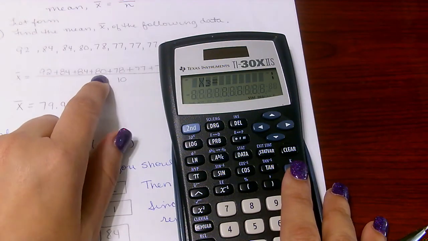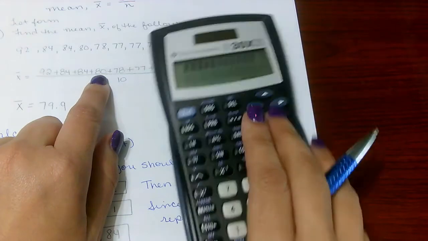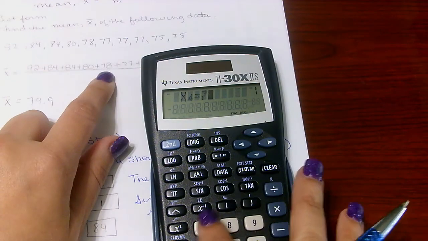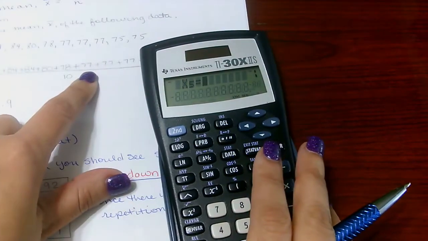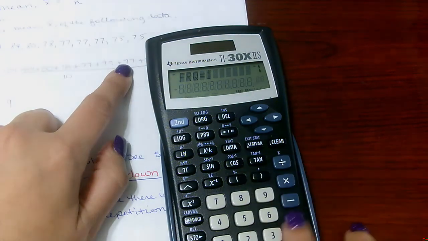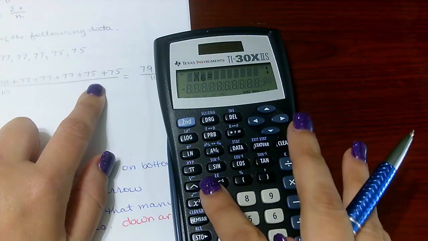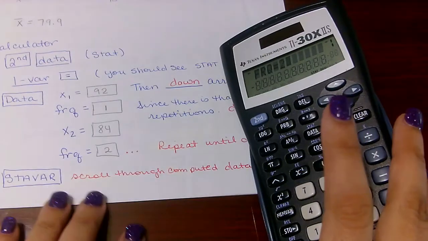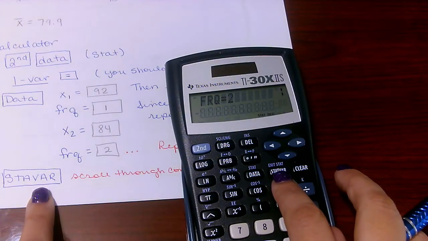X3, this is going to be our next number, which is going to be 80. We only have 1, so I'm going to leave the frequency set at 1. Our next data point is 78, so I'm going to put 78, and we only have 1, so I'm going to leave it at 1. For 77, we have a frequency of 3, so I'm going to go ahead and put 3. And our last data point is going to be 75, and I'm going to put that we have 2 of those.